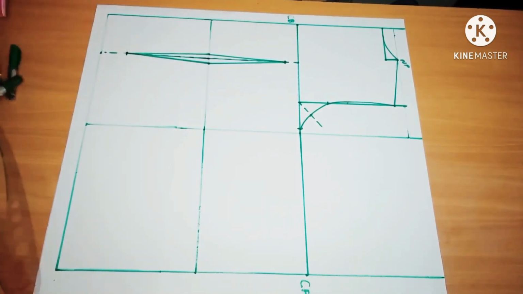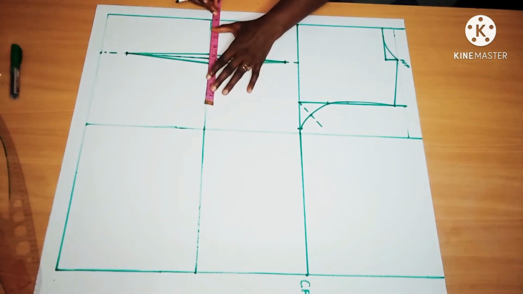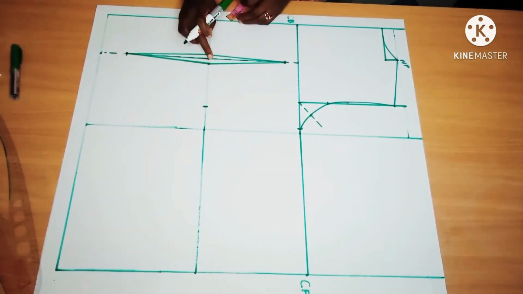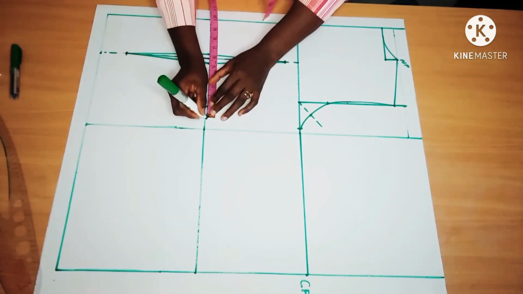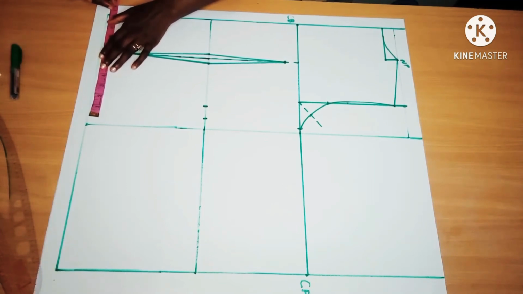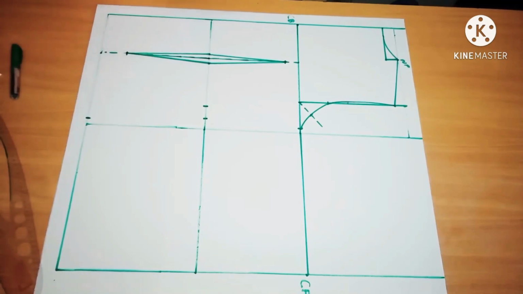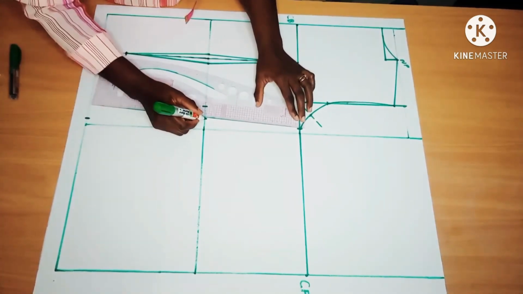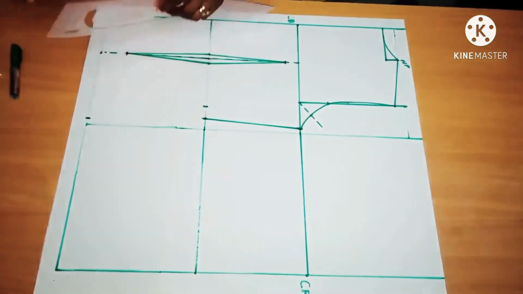so let's insert the waist and hip measurement. Quarter waist, round waist measurement, 8 3/4 inches plus dart allowance. Quarter hip measurement, 10 1/4. Now we connect. The shape of our bodice.